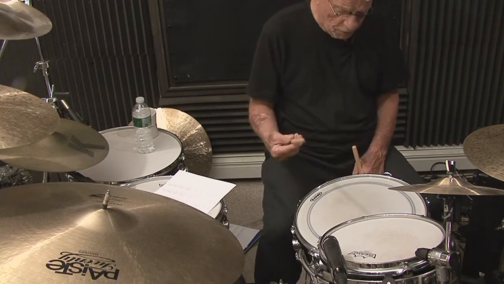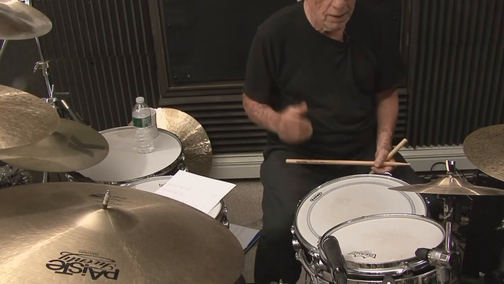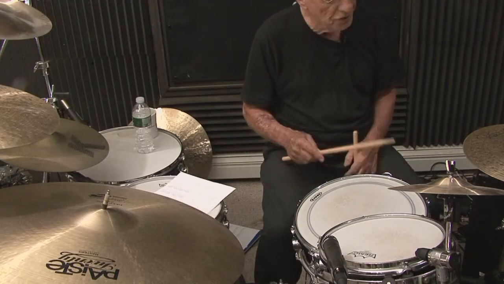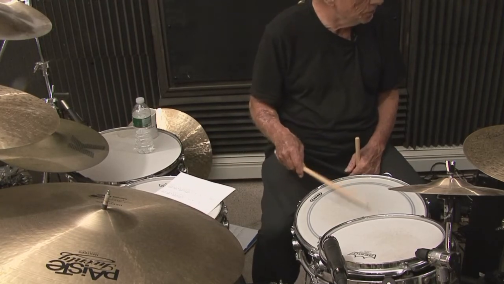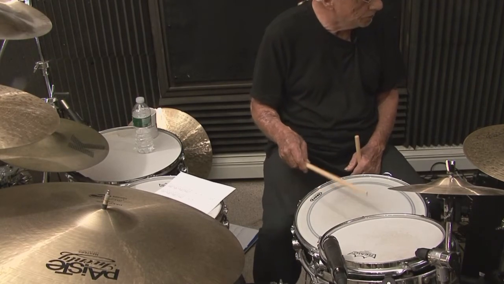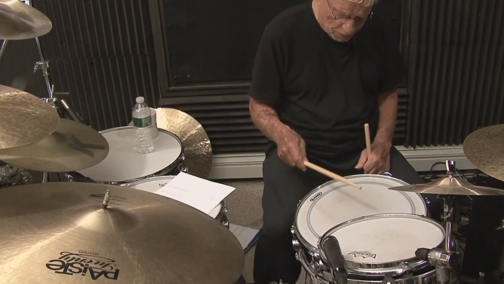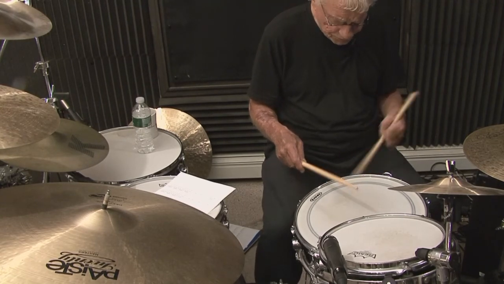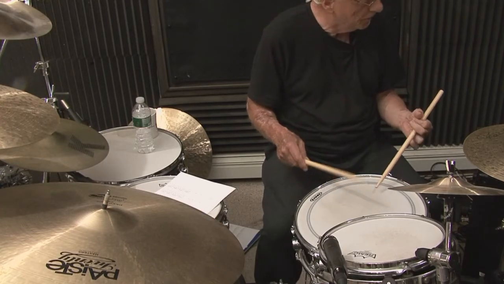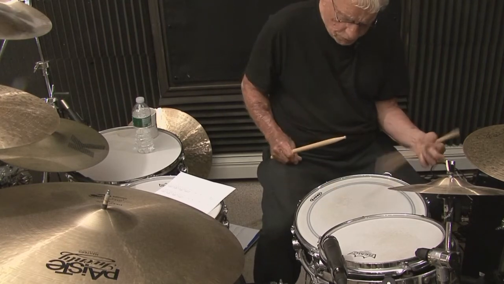We're still going to play right hand, and we're going to interject the bass drum. Now, we're going to make all the accents fall where the accents fall with the bass drum. No accents with the right. The right is one sound.